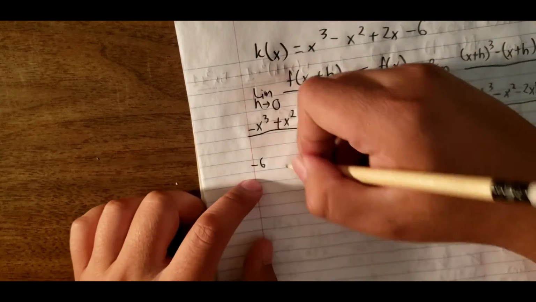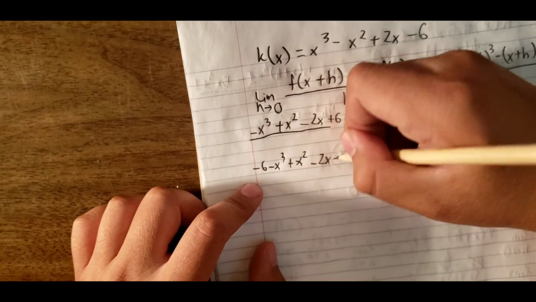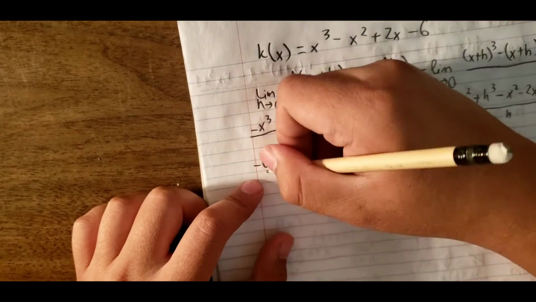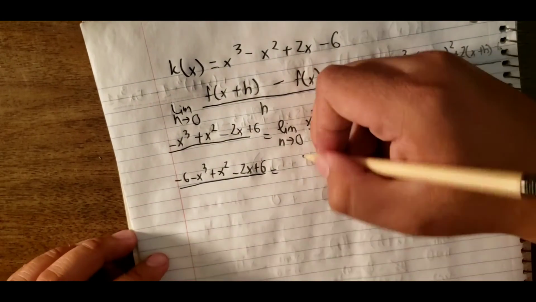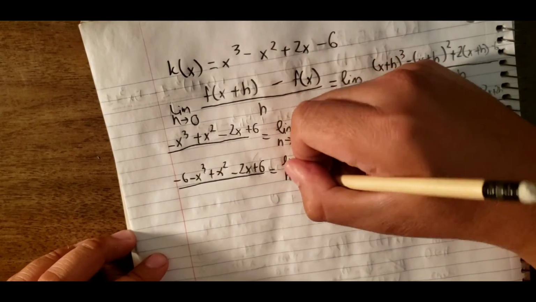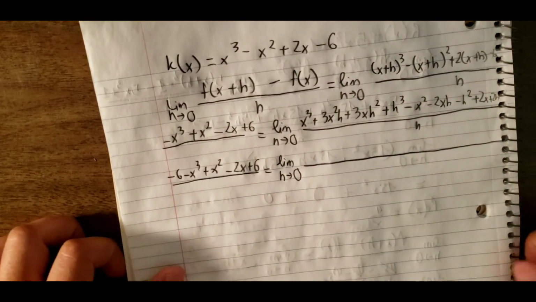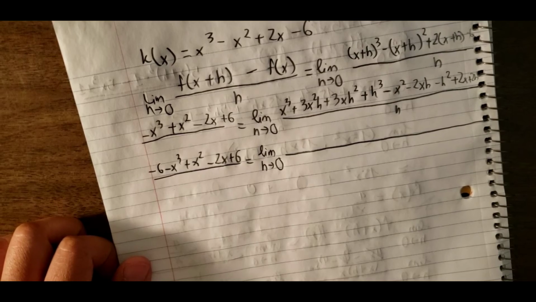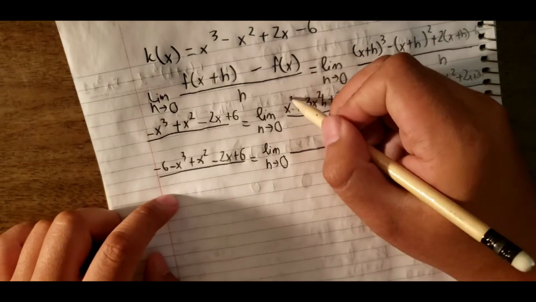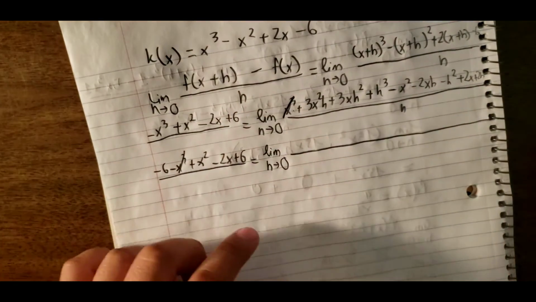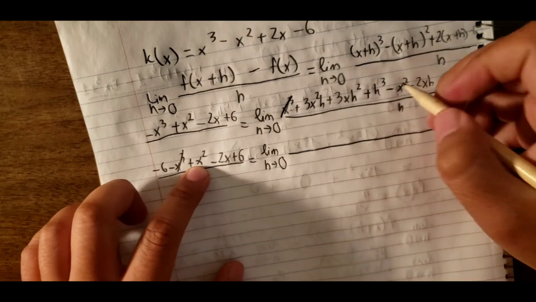And we have the similar in here, divided by h. So let's simplify the long fraction in here. We know that we have s power 3 minus s power 3, so we eliminate. We have minus s power 2 and positive s power 2, eliminate.